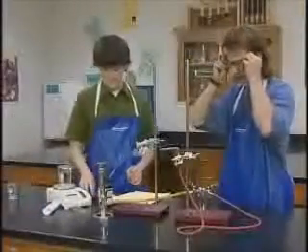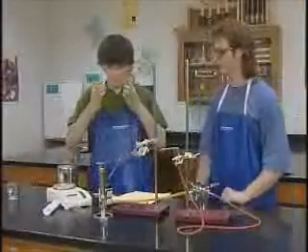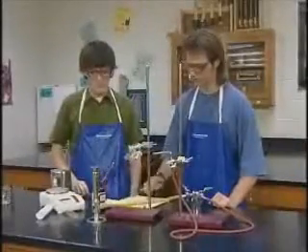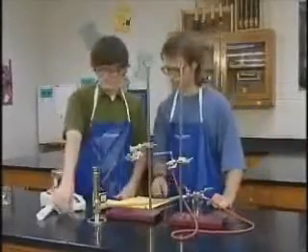The students are going to convert a copper oxide compound into pure copper by allowing it to react with methane gas. They will be able to use their data to calculate the empirical formula of the compound.